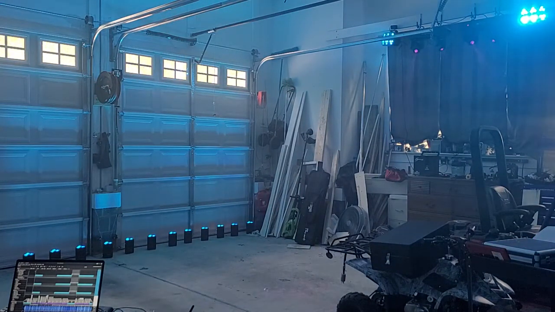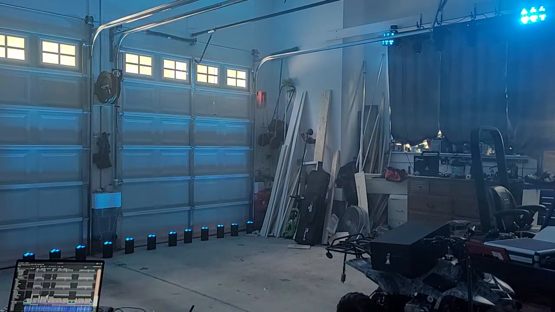Alright, that was washes set in primary mode. Now we'll see the floor washes in secondary mode. Same song.